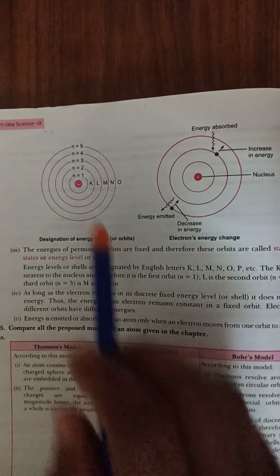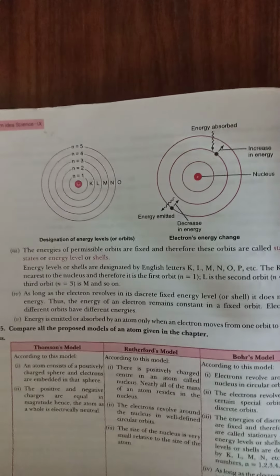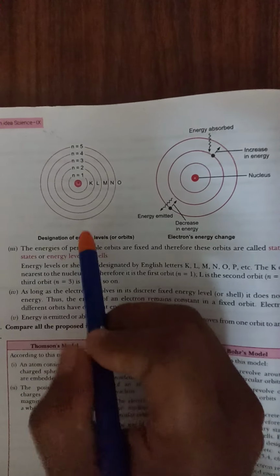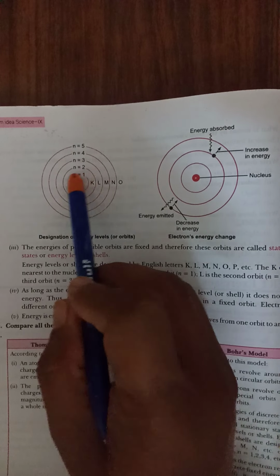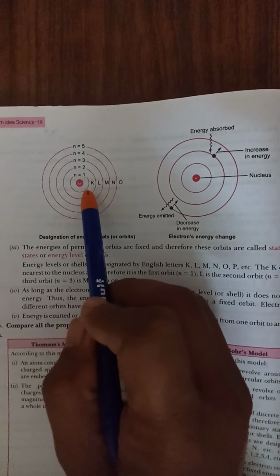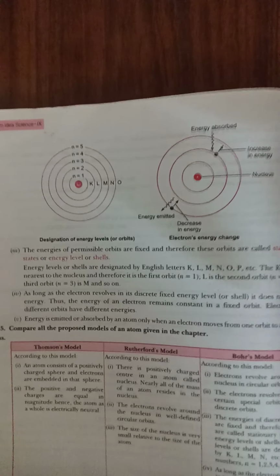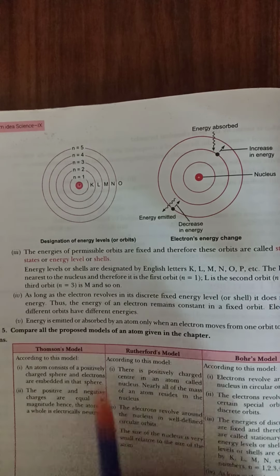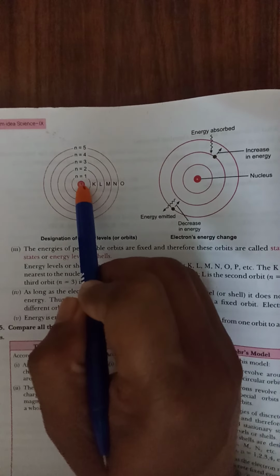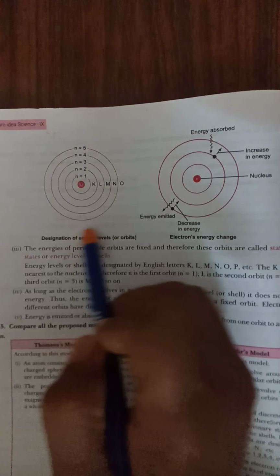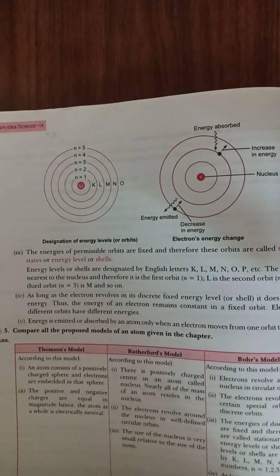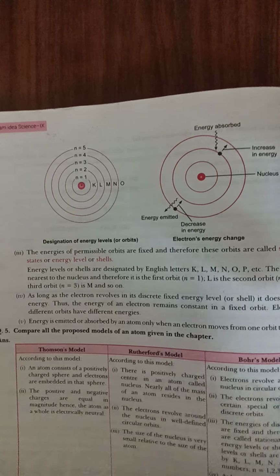And what was the postulate of the Bohr's model? The first postulate was that the electrons revolve in discrete orbits called shells K, L, M and N, and while revolving the electrons do not radiate energy. It will not radiate energy, so the electron never falls into the nucleus. It will always keep on revolving in the various shells. So this was the postulate of the Bohr's model.